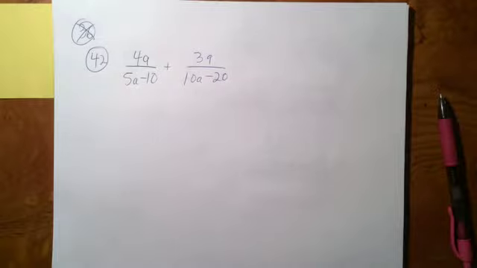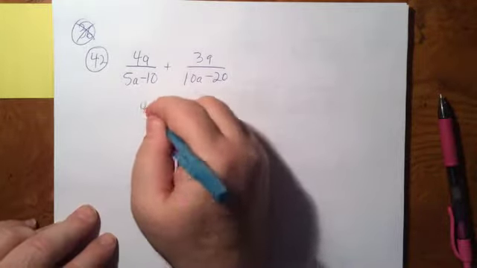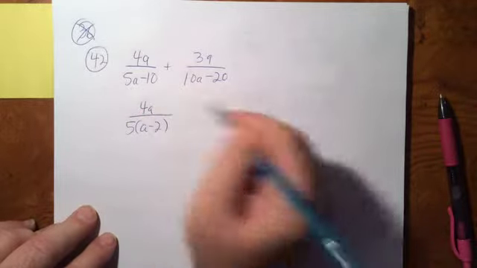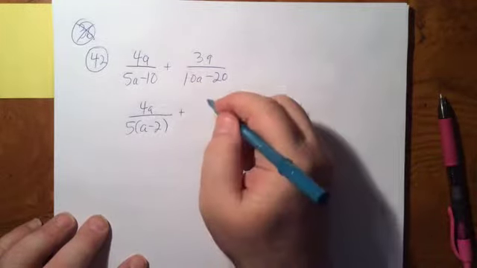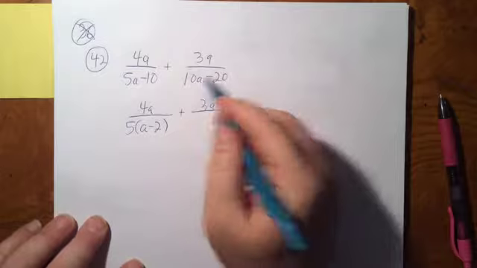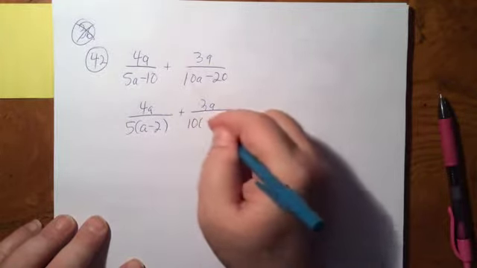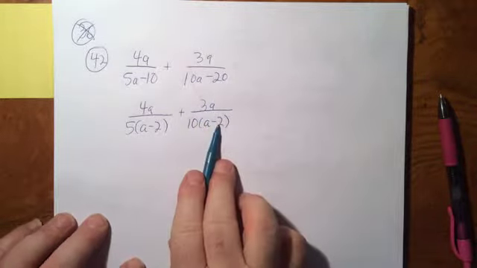So again here, from the first denominator, we're going to factor out a 5 to get 5 times a minus 2. From the second one here, we're going to have 3a over... now we can factor out 10 times a minus 2, because from 10a minus 20, the greatest common factor is 10.